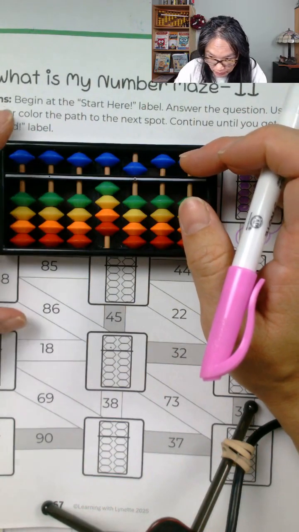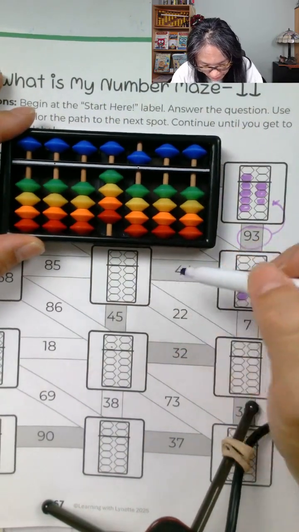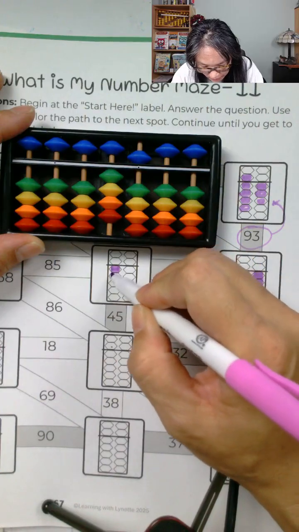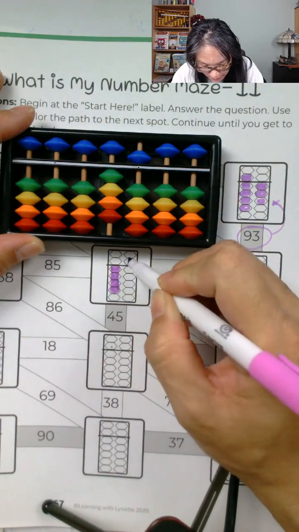We're reading the abacus, and once we understand how to read the abacus, we'll go into understanding how to add and subtract. So here is 45: 1, 2, 3, 4, and then this is 5.